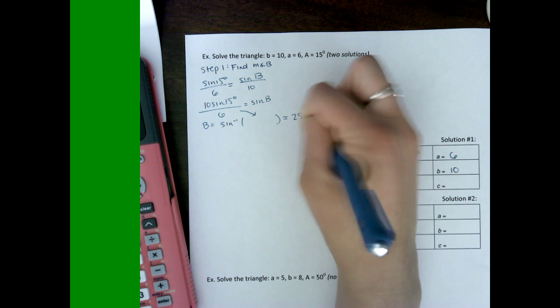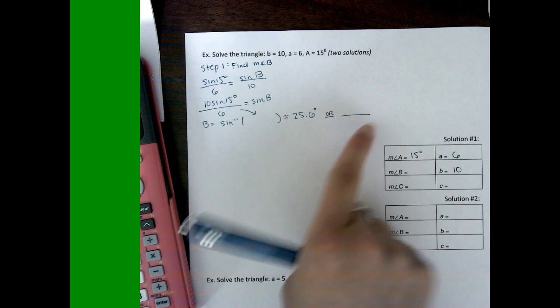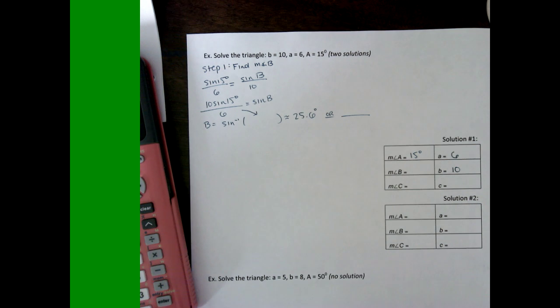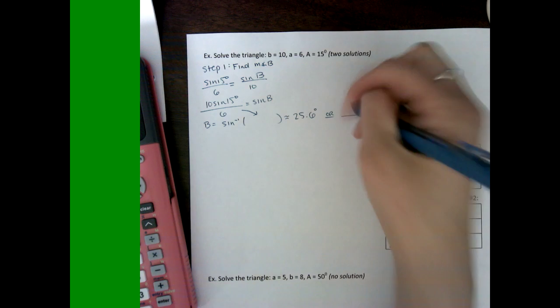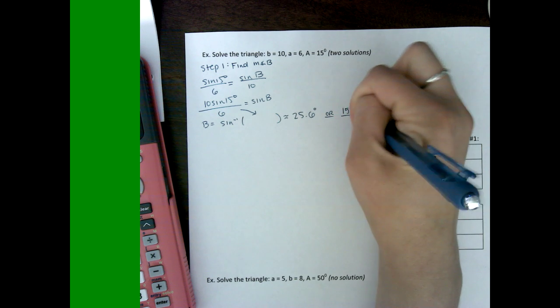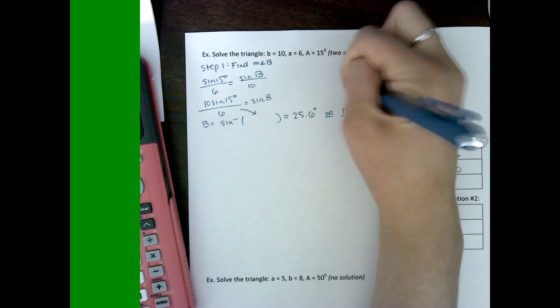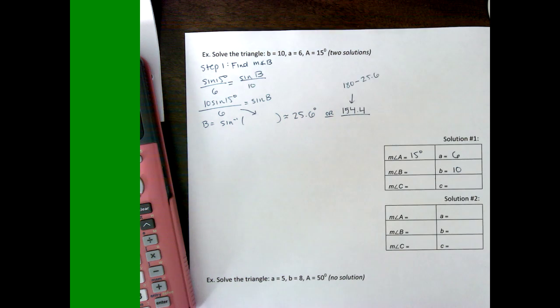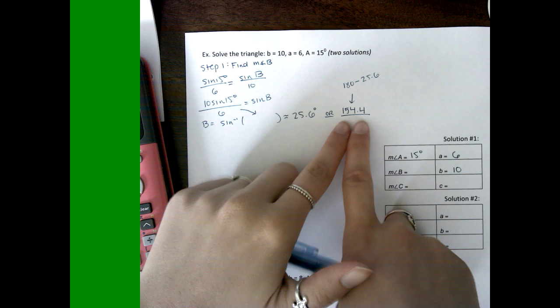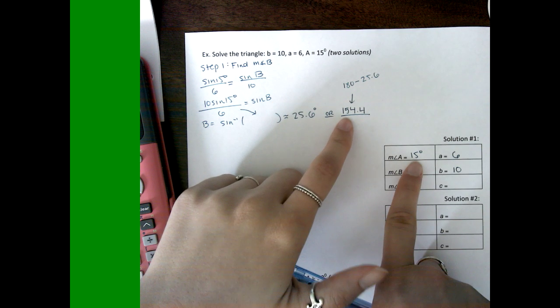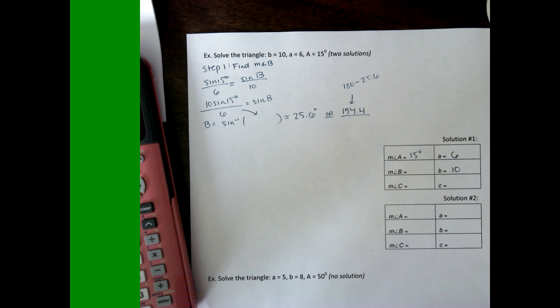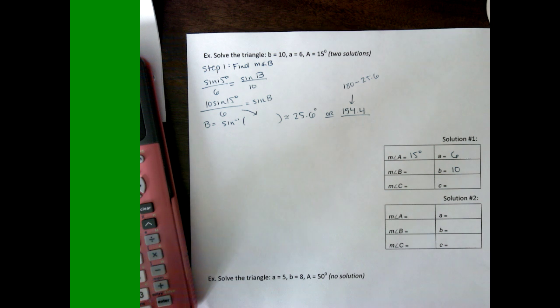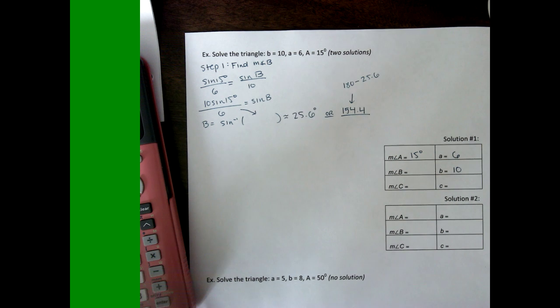But remember, that's only one of the two possible solutions. So for this one, you're going to do 180 minus that. 180 minus 25.6 to see what you get, and you get 154.4. And then you think, okay, will this angle work with the given angle of 15 degrees? So if I add these two together, does that add up to more than 180 degrees? And here the answer is no, it does work out.